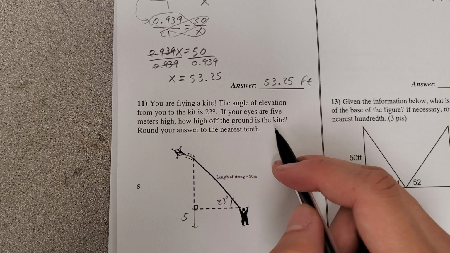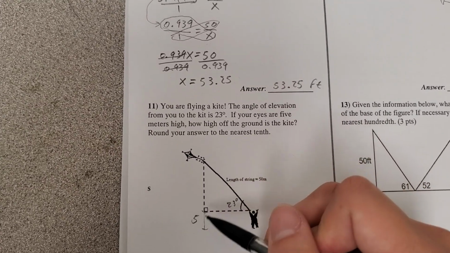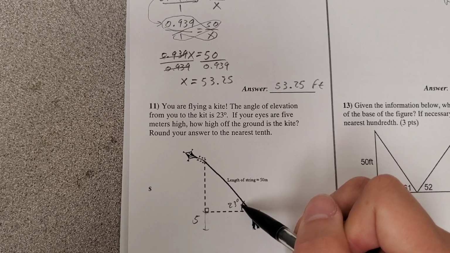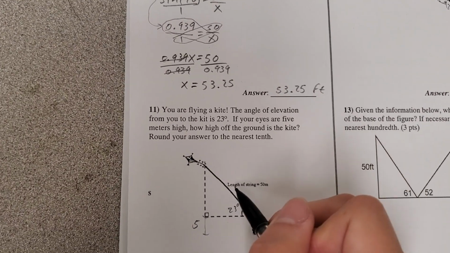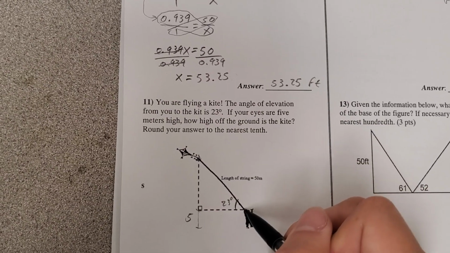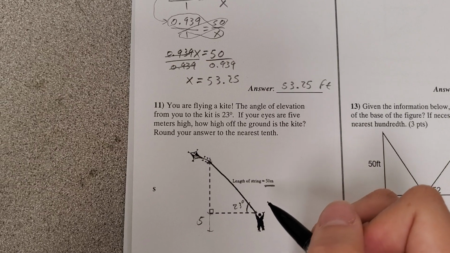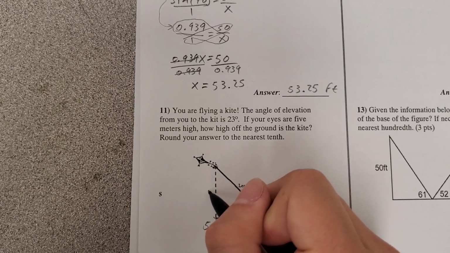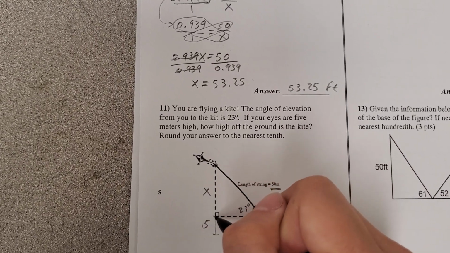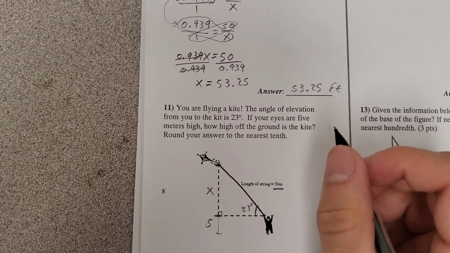How high off the ground is the kite? Well, we have this length, 5, this angle, 23. We know that the length of the rope, I guess, is 50 meters. So we want to find this value, the height from here to here.